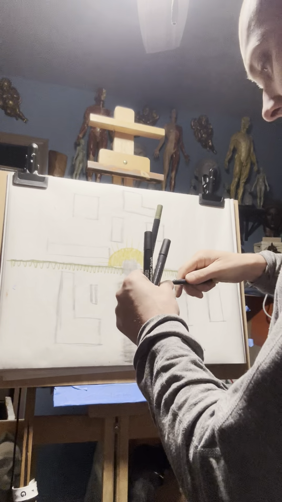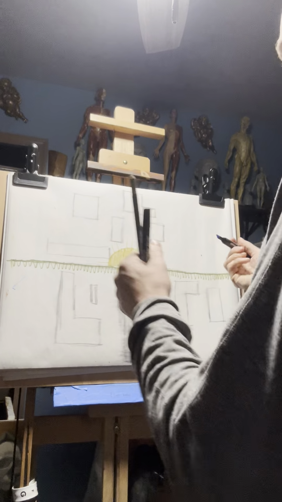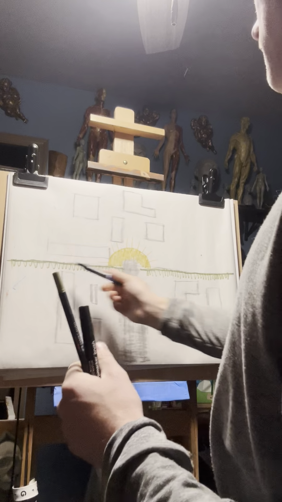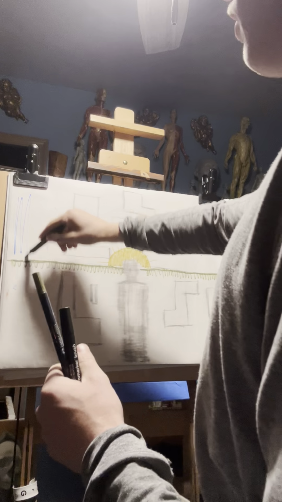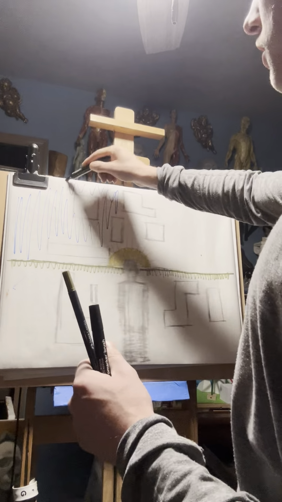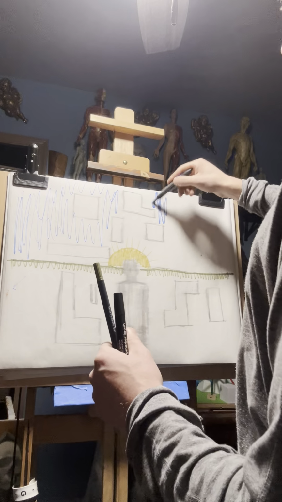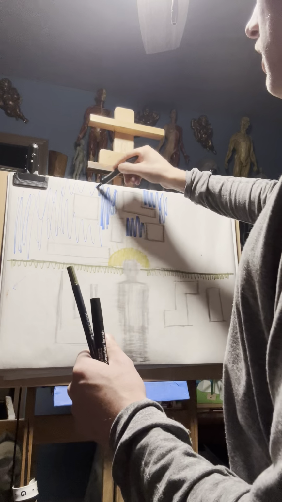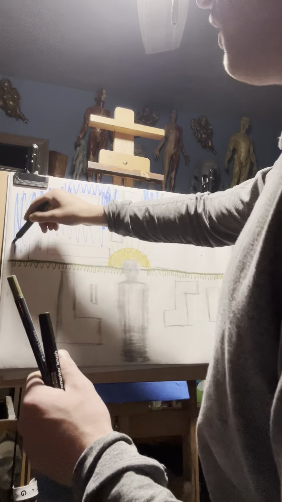So the next thing we could talk about is, let me get the blue marker out here. We have the ground plane here, which is that green, which is our grass and land. And then all up here, we're going to identify with this really messy scribble of blue, there we go, it's a little bit better now, which is going to be the sky area.